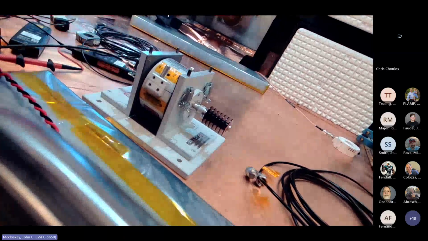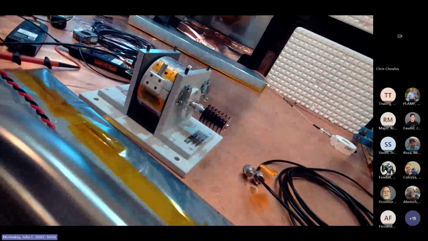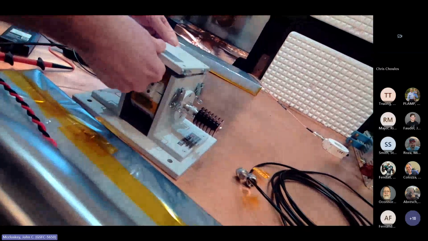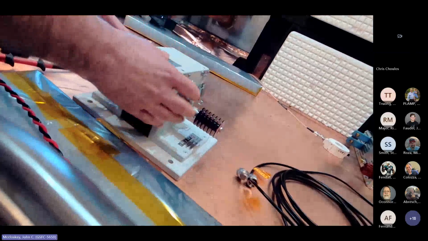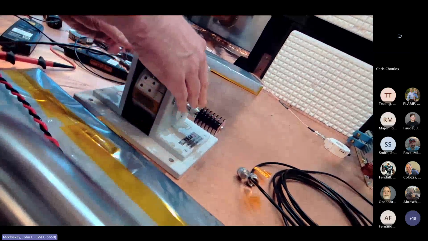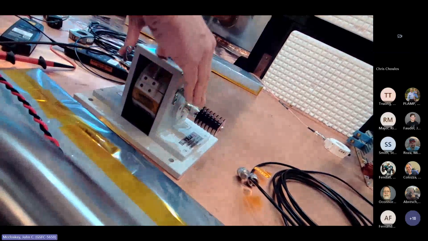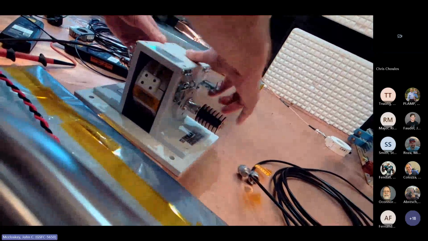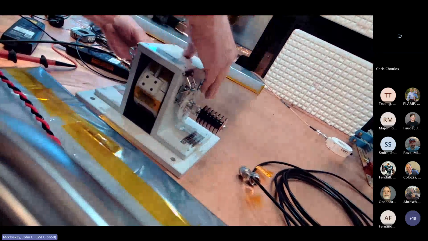So anyway, at low frequencies, the lid doesn't necessarily matter, but when you get up to 200 megahertz, it does. So put the lid on, because it's all part of how the fixture is supposed to give you a controlled impedance up to 200 megahertz. So clasp all this shut.